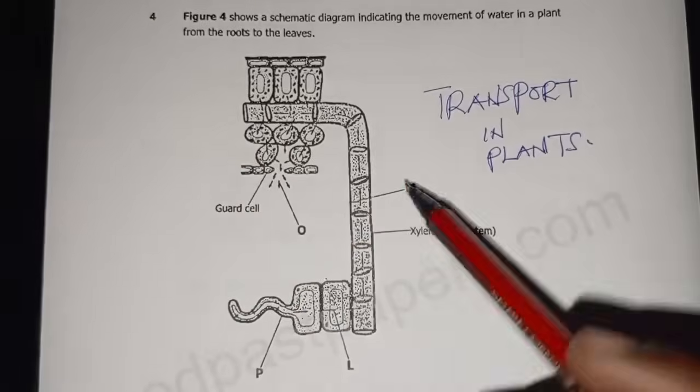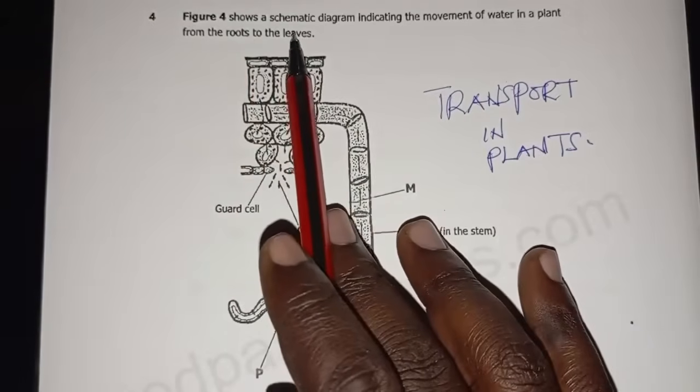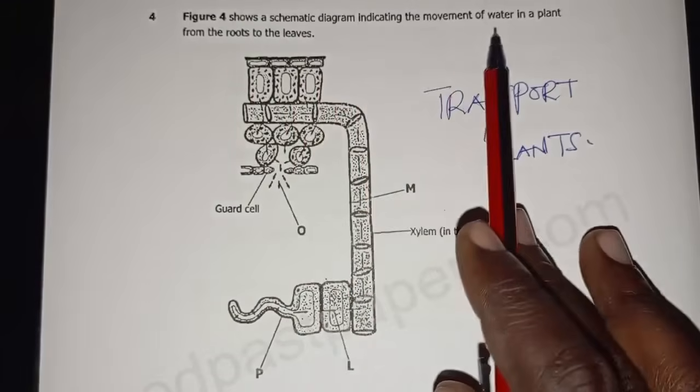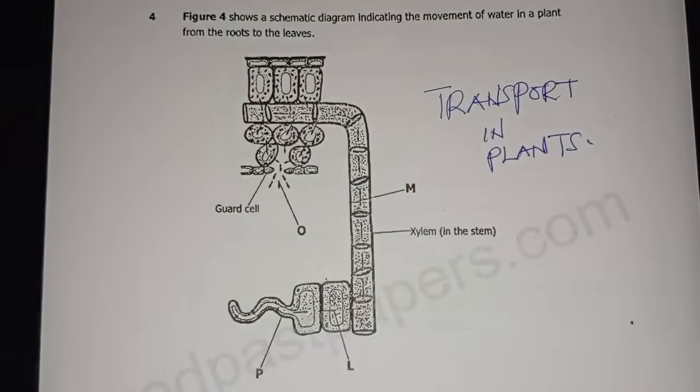Figure 4 shows a schematic diagram indicating the movement of water in a plant from the roots to the leaves. This is something that is so interesting. It's a wonderful topic, and I want you to follow it clearly and attentively. The same way I'm explaining it, this is how you also need to understand.